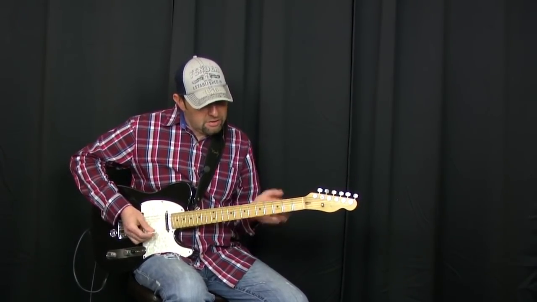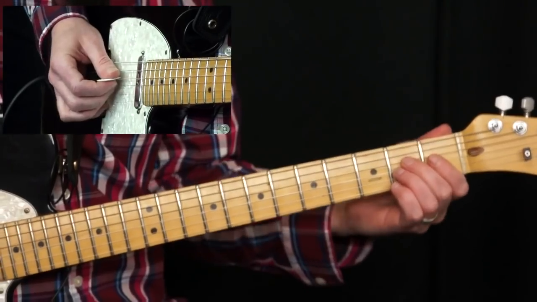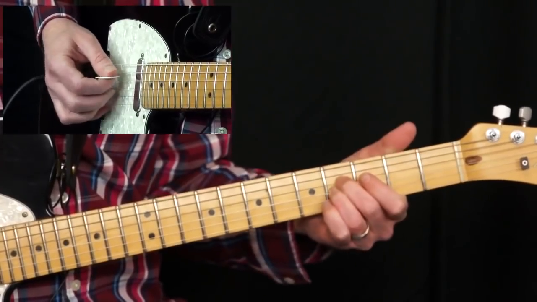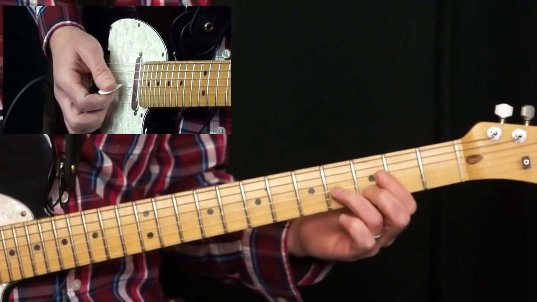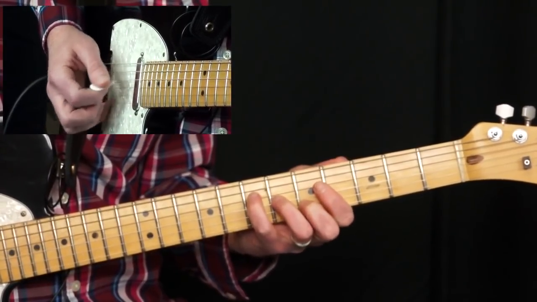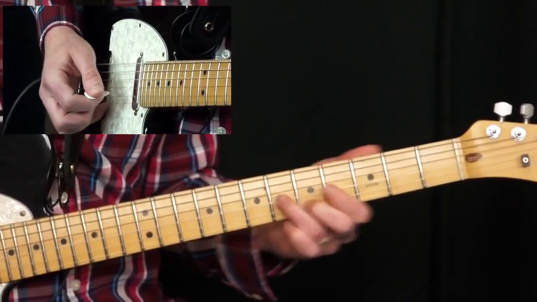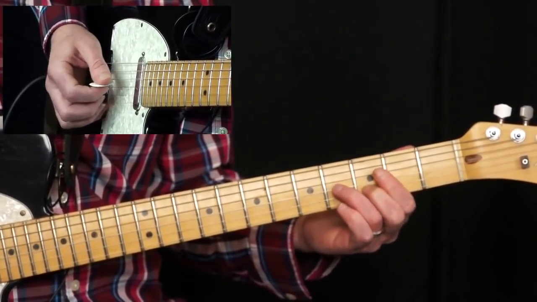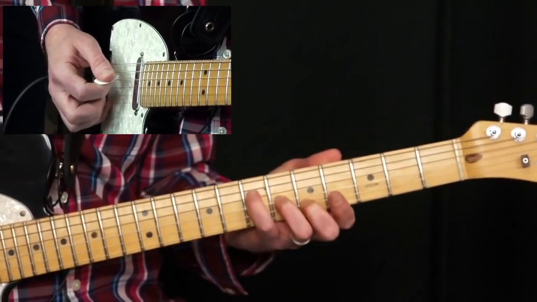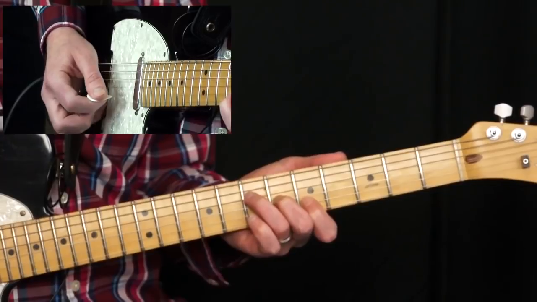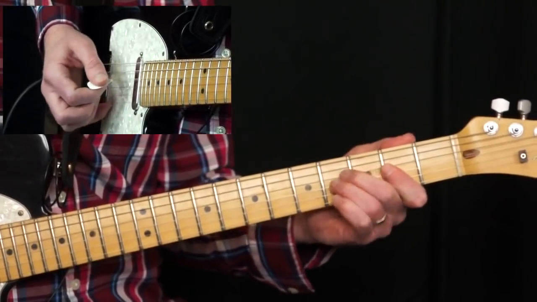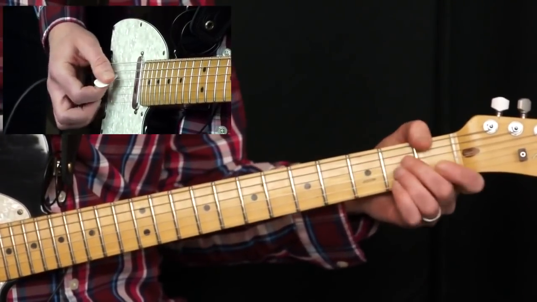All right, let's do one more. So I did the 2nd, 3rd string. I'm sorry, 3rd and 4th string. And then from this position to go up to this position. So 2nd string, 3rd fret, 3rd string, 4th fret, slide up a whole step to this position of A. You could hammer on both.